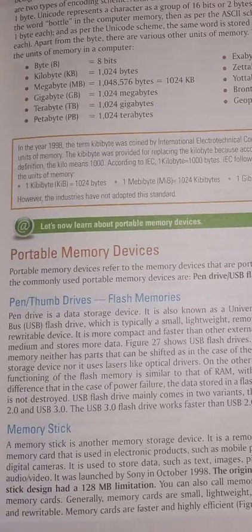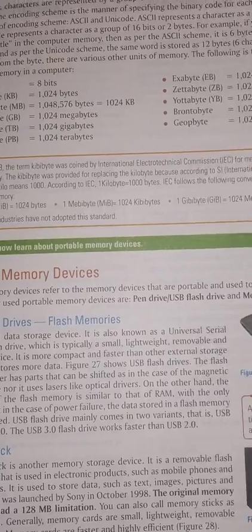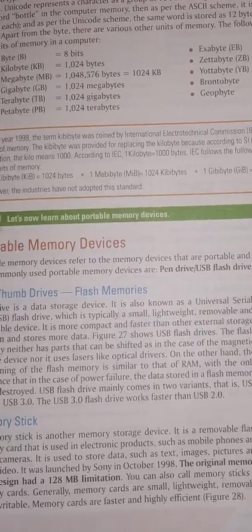Then there are portable memory devices. In this, pen drives come. Pen drive is the most common thing. Pen drives are also known as universal serial bus, that means USB. The ports in which we insert the pen drive in our system are known as USB ports, and these are also known as flash drives.